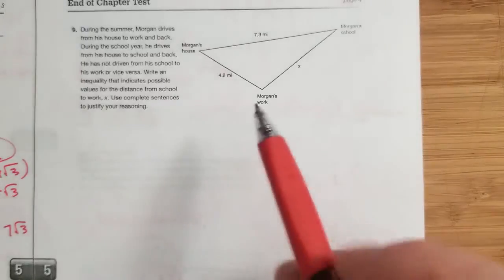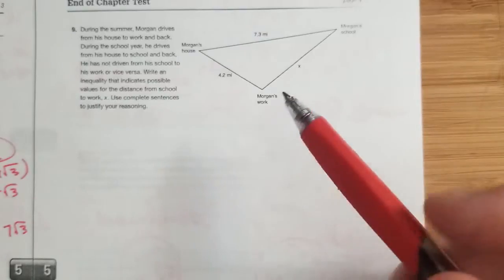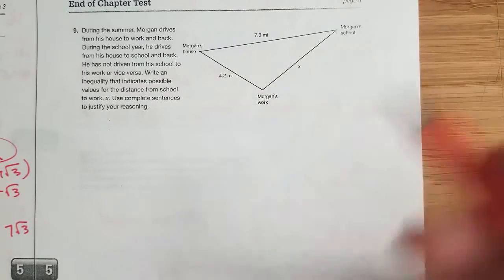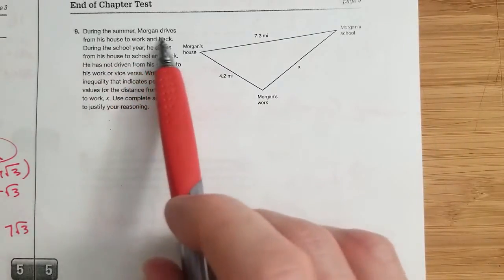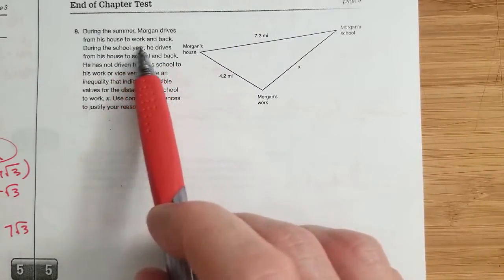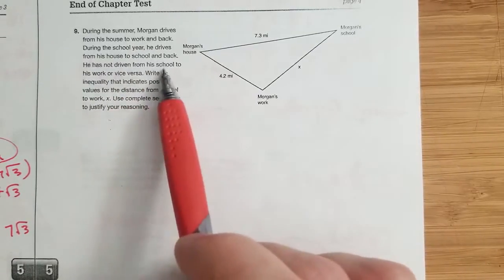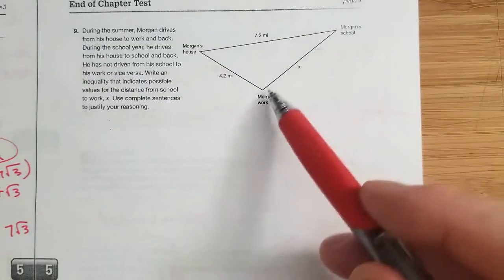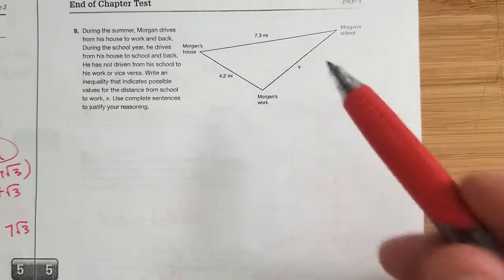So this last one seemed to stump a lot of people, but we're still using the triangle inequality theorem. The only difference is that we have 3 possible situations, but it's actually going to reduce down to 2. So Morgan drives from his house to work and back. During the school year, he drives from his house to school and back, but he's never driven from school to work or vice versa. So we need to figure out what are the possible lengths that this distance could be.